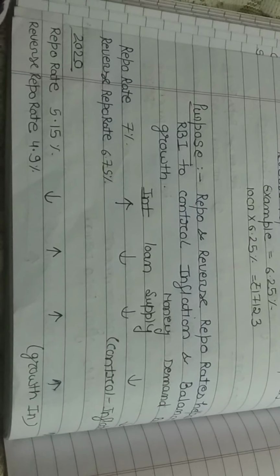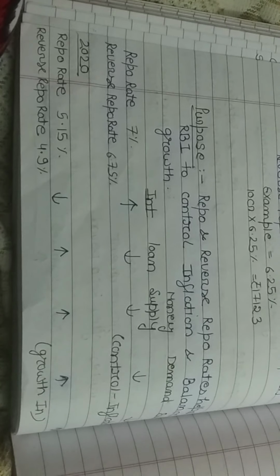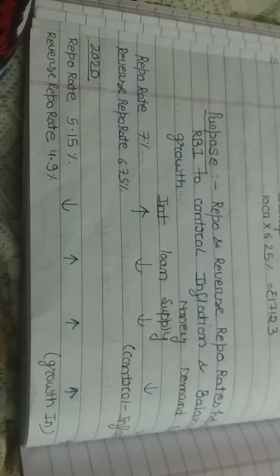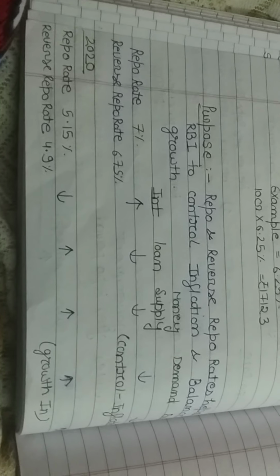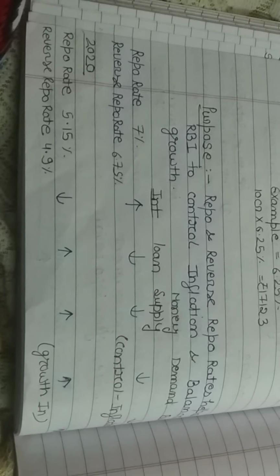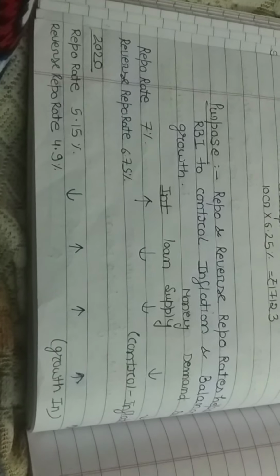Repo rate and reserve repo rate help the RBI to control inflation and balance between growth and inflation. If the repo rate or the reserve repo rate is increased, the interest amount will increase automatically, and the loan amount will reduce, money supply will reduce, demand will reduce, price will reduce, inflation will reduce, and growth is also reduced.